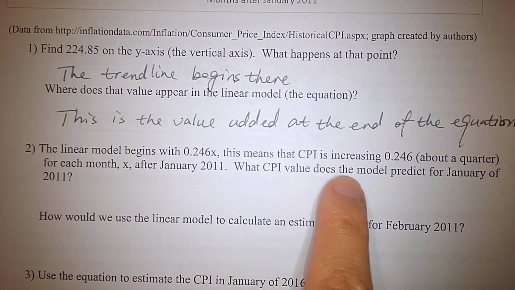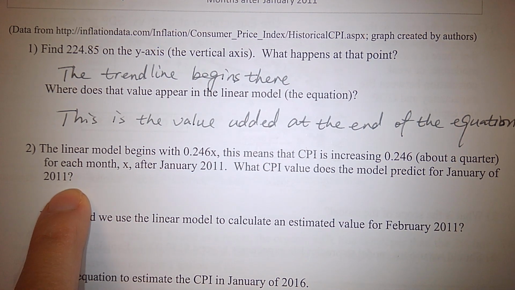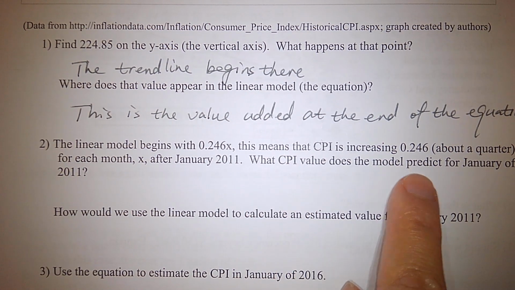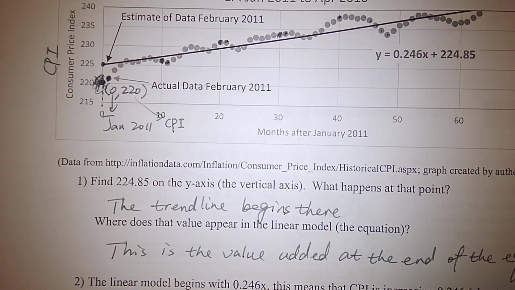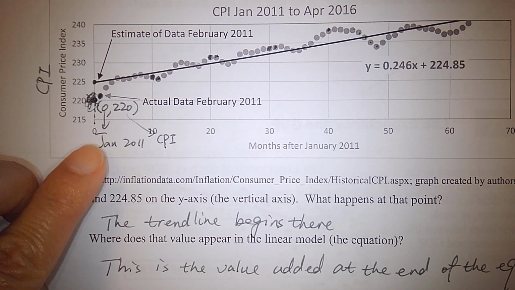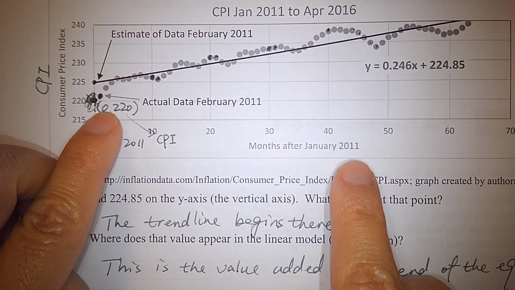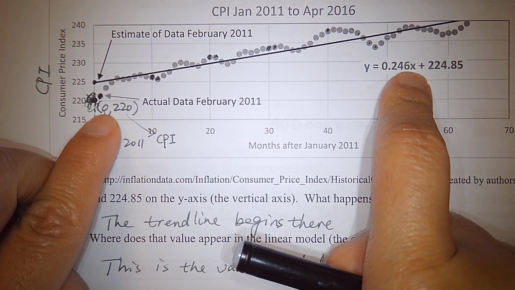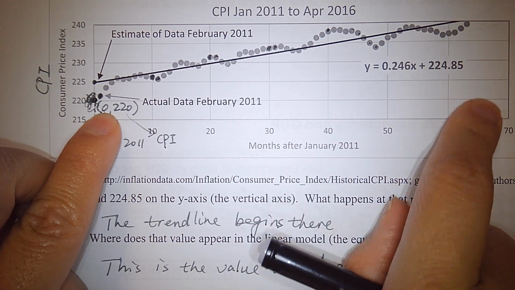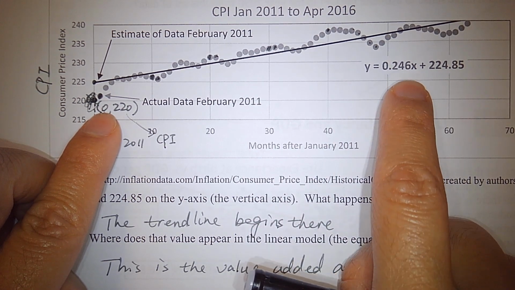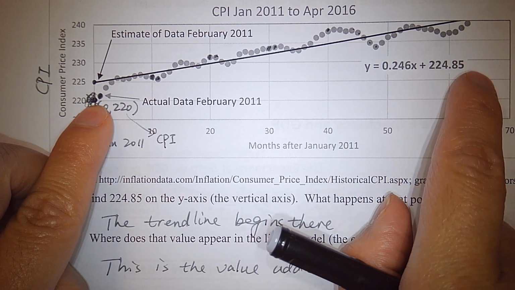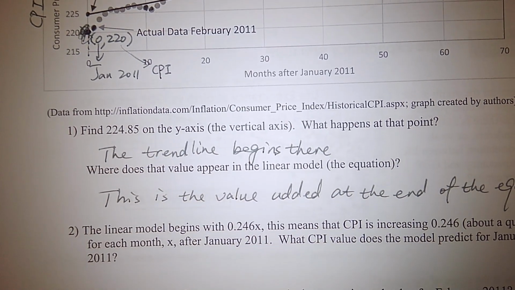What CPI value does the model predict for January of 2011? Just now we were talking about this dot, which, when x equals 0, gives us January 2011. So this 0 gives us the x value. When x equals 0, the y value is 224.85.